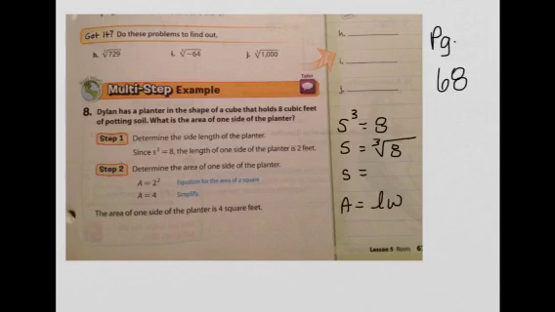Now let's go ahead and find some more cube roots. On your calculator, you're going to do the cube root of 729, and you're going to get 9. And this next one is the cube root of negative 64, which is going to be negative 4, and the cube root of 1,000, which is going to be 10.